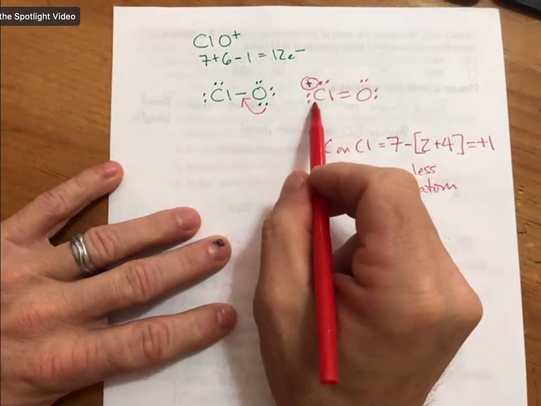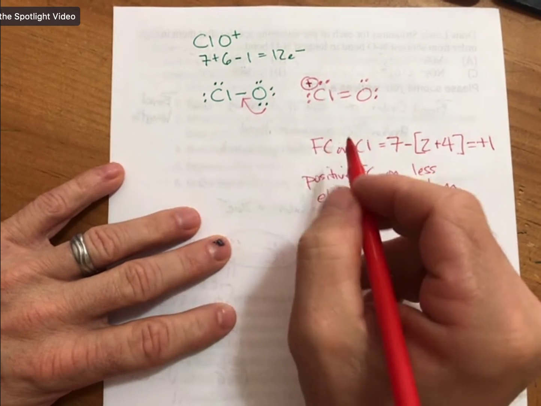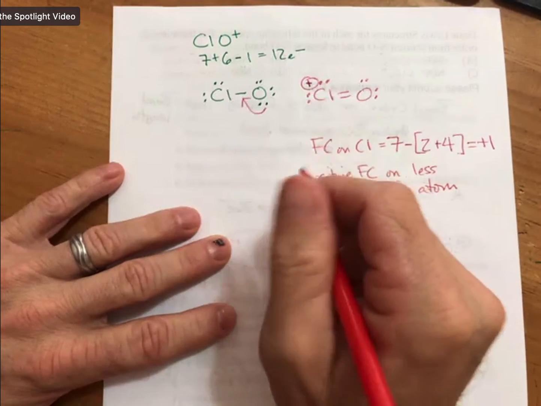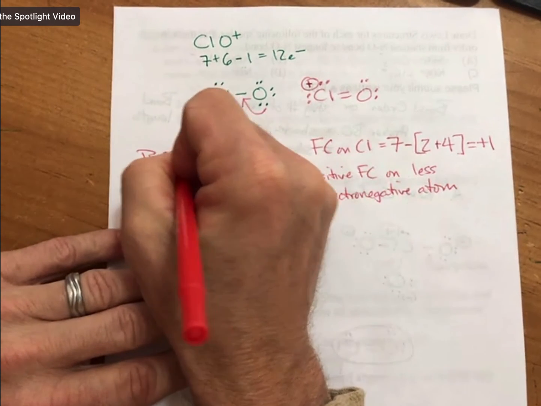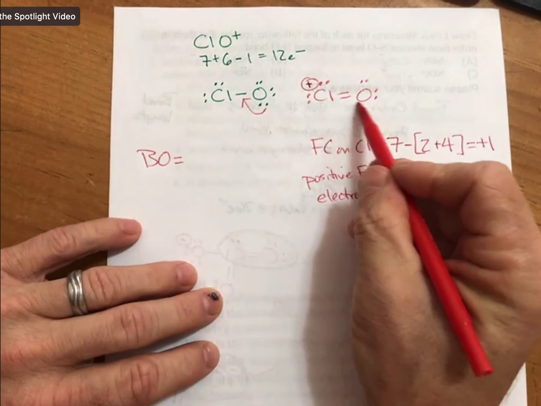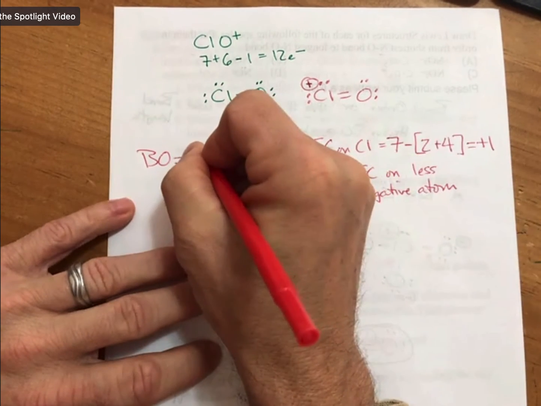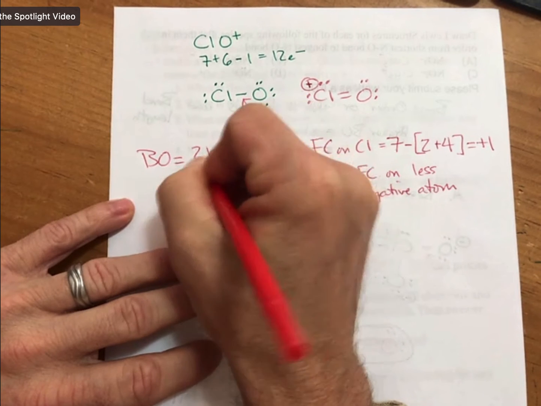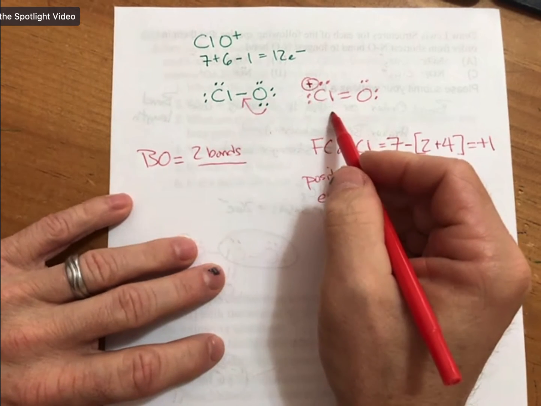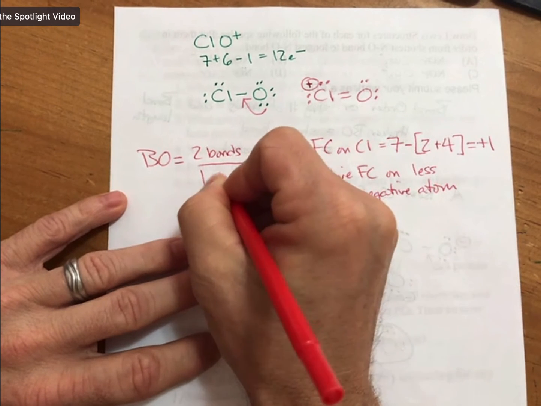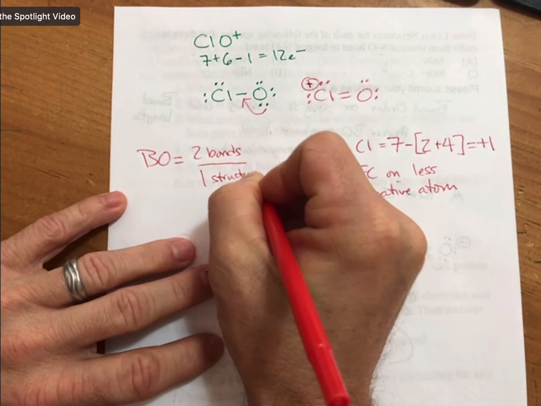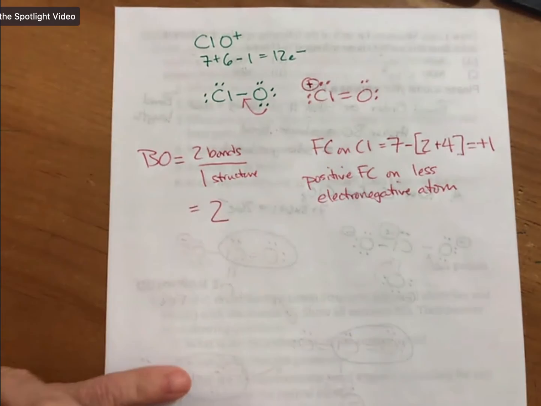So, okay, now this is the best Lewis structure. There are no resonance structures. We would say that the bond order is going to be the number of bonds, which is 2. There's only one structure, so I'm not even going to call it a resonance structure. I'm going to say over one structure. So my bond order is 2.